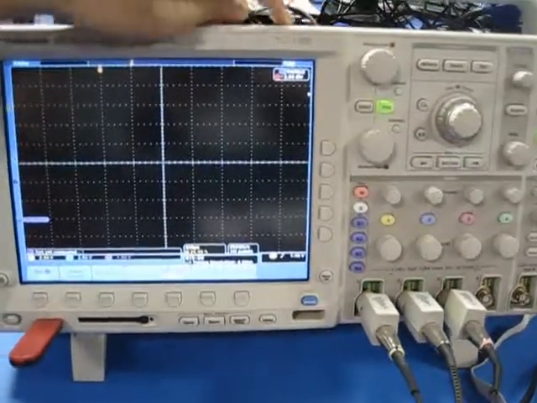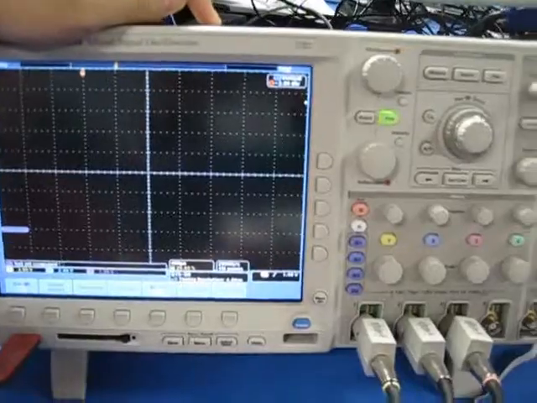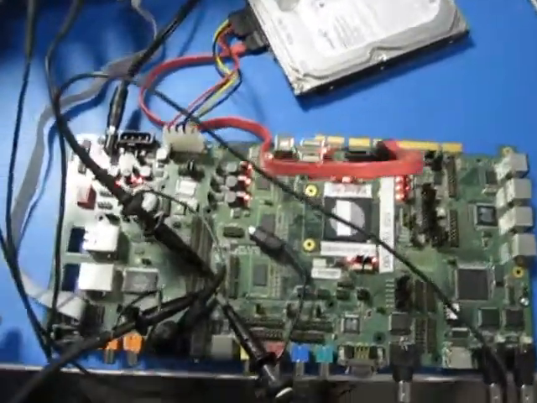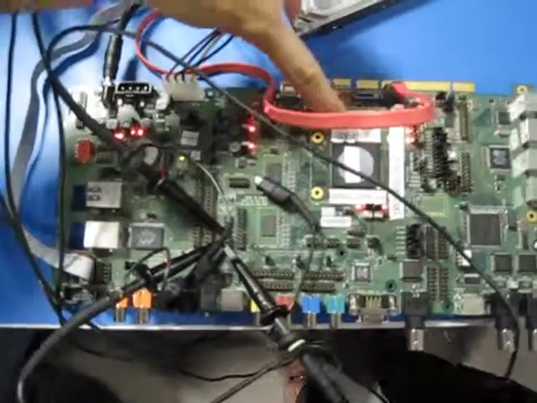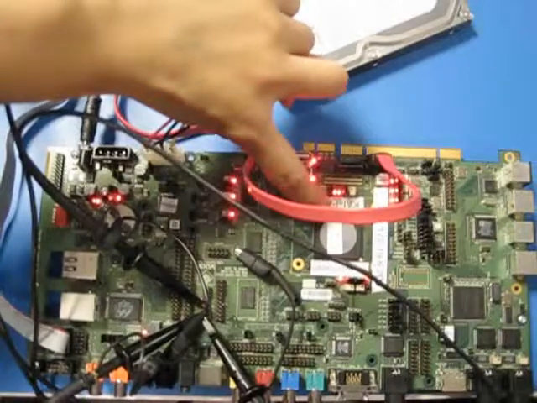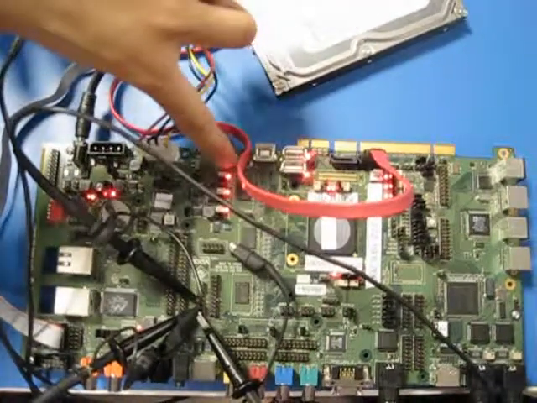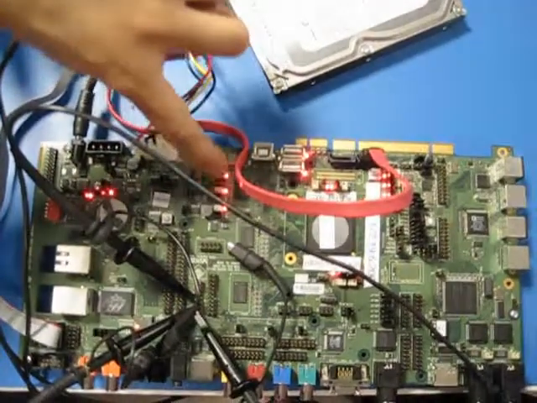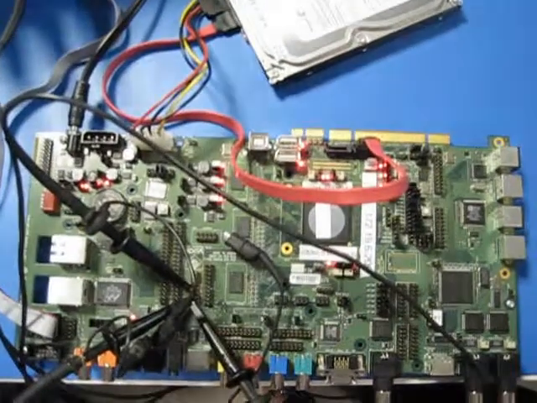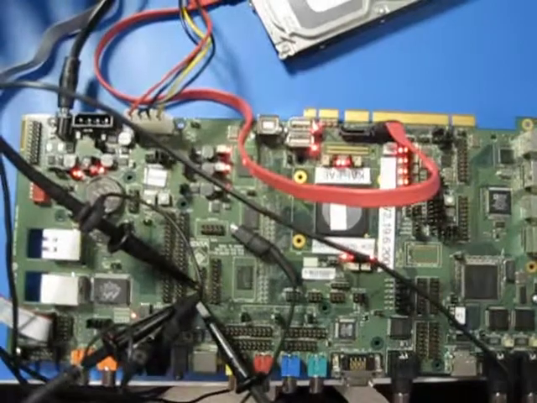We connect the probe to our device under test. This board is like the motherboard. We have the SoC chip, system on a chip, on the board. We also have the DDR3, DDR2 memory, and some other external devices.